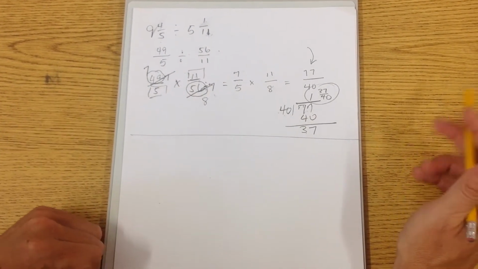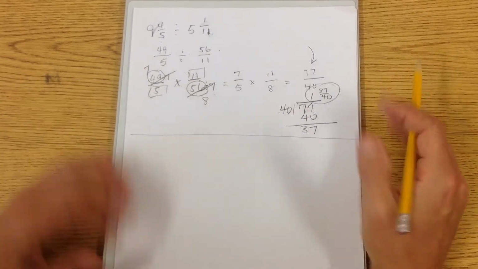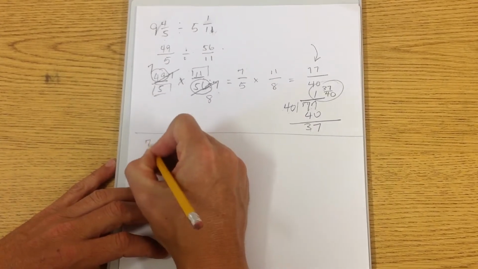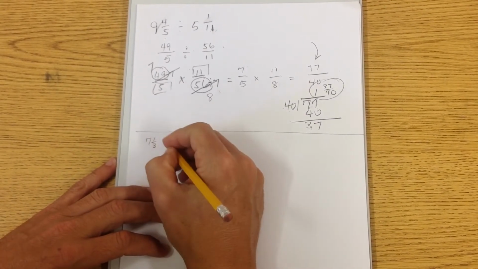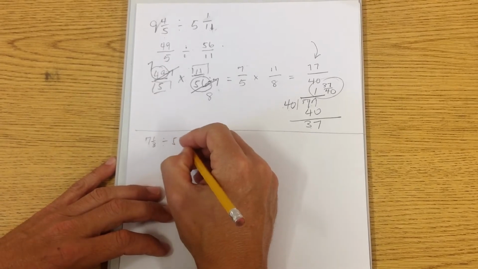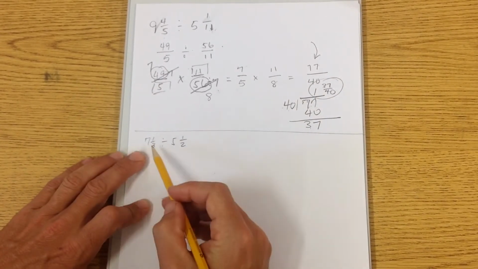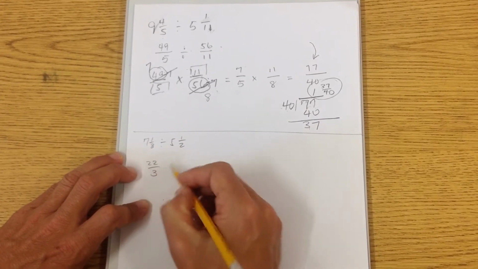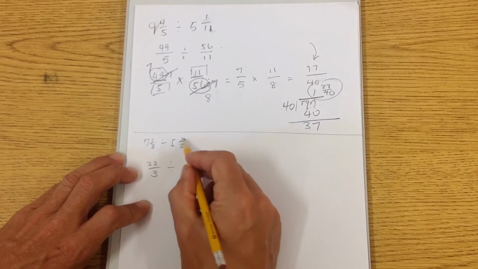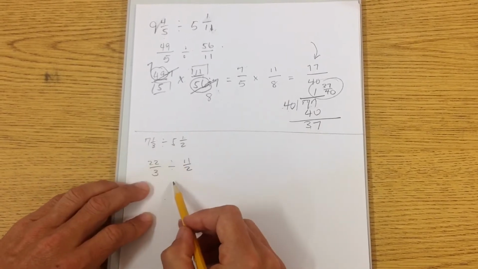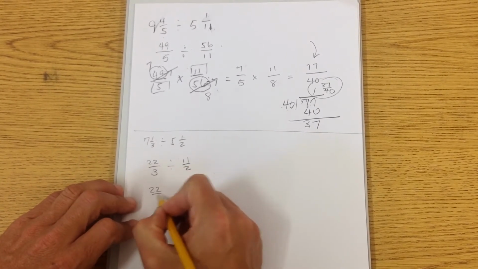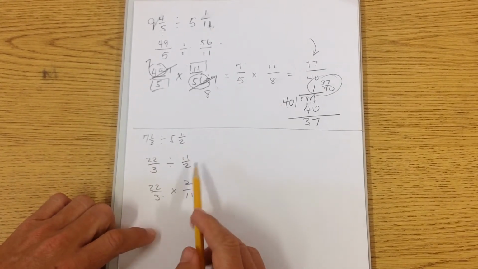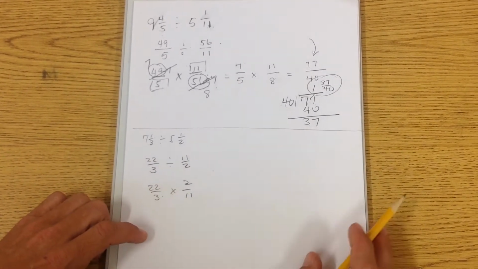So let's try one more, and we'll move a little quicker because you should understand the steps. So we have 7 1/3 divided by 5 1/2. First step, turn into an improper fraction. 22 over 3. 11 over 2. Second step, keep, change, flip, or multiply by the reciprocal of 11 over 2, which is 2 over 11.